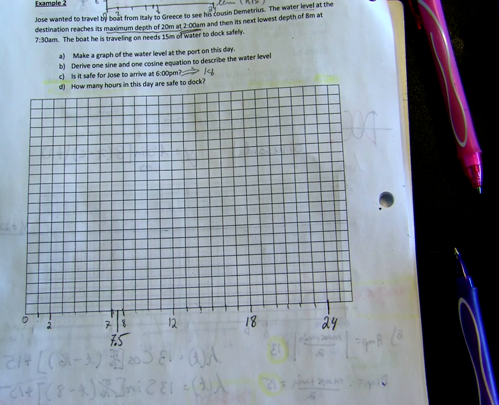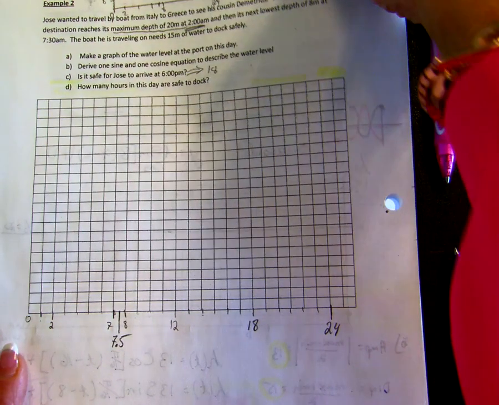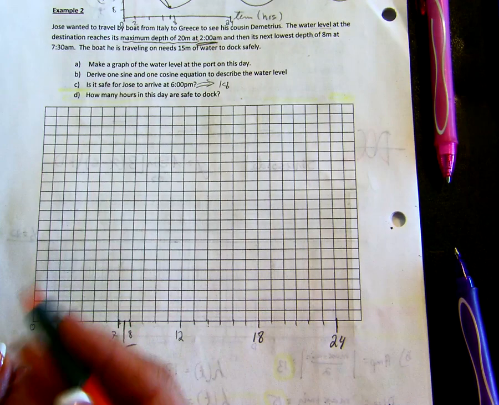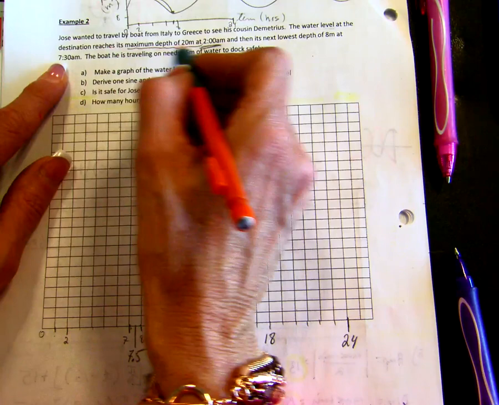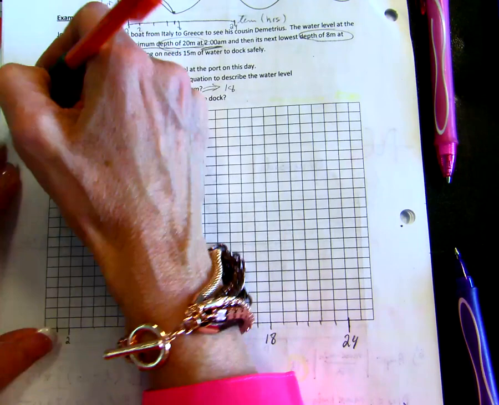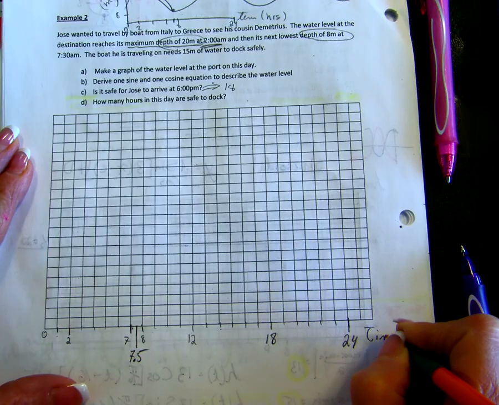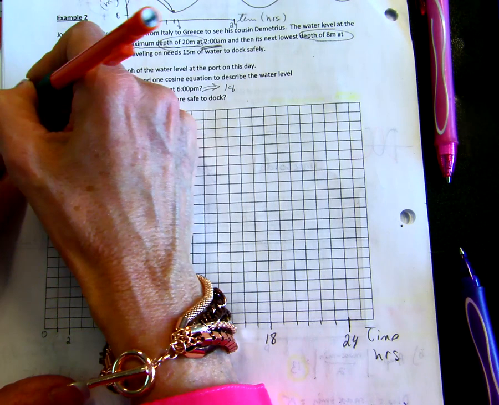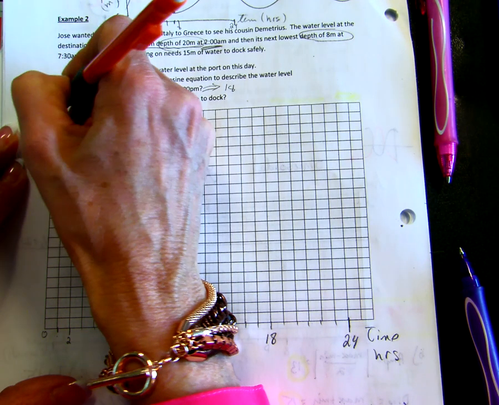Okay, ignore the last 2 lines. I guess I made my graph a bit bigger than I needed to. Okay. And then we're graphing the height of the tide, and the max is 20, and the min was 8. I think I've got enough to do every one. So let's label this. So this was time in hours, and this was the height in meters.